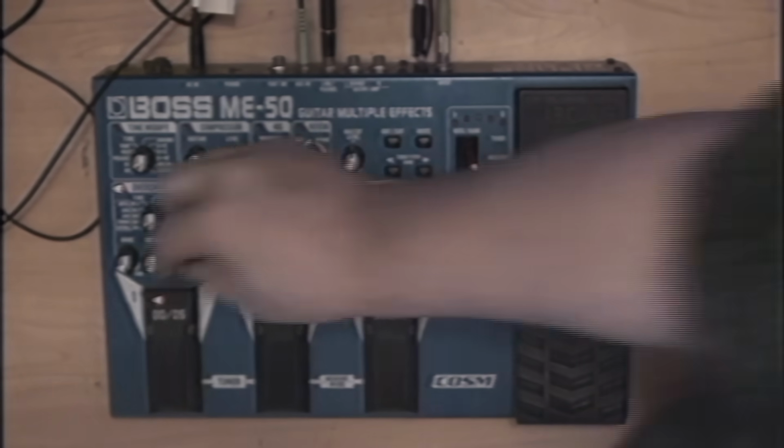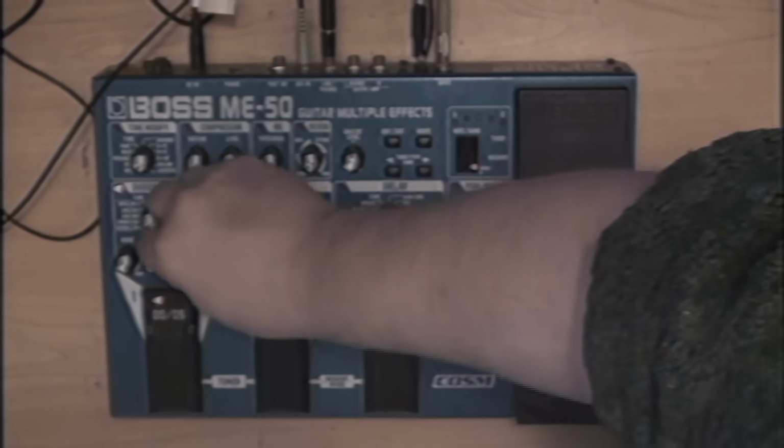Overdrive. Let's turn drive all the way up. Let's turn bottom to about 50%, tone to about 50%, level all the way. Let's see that effect. Cool. Okay, so I'm just going to play with the drive.